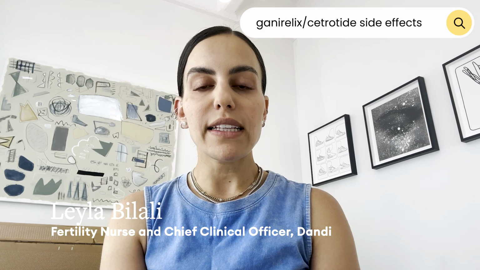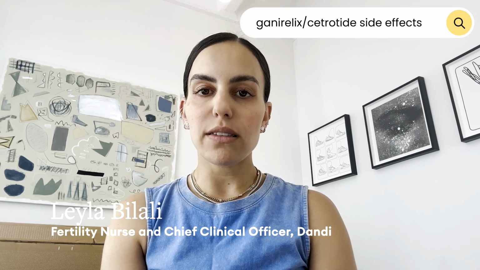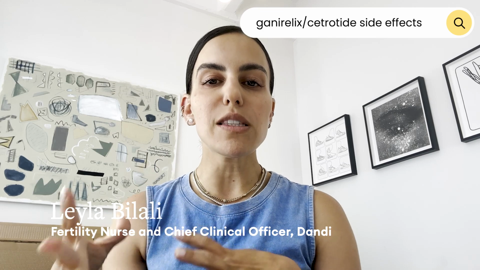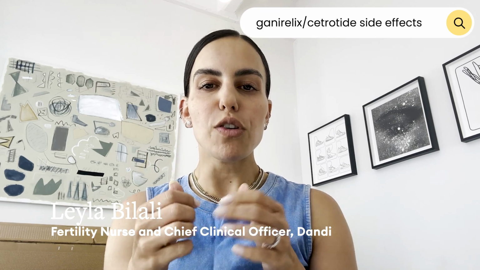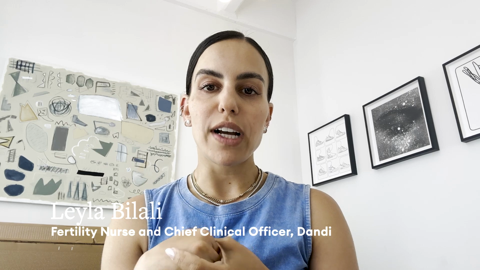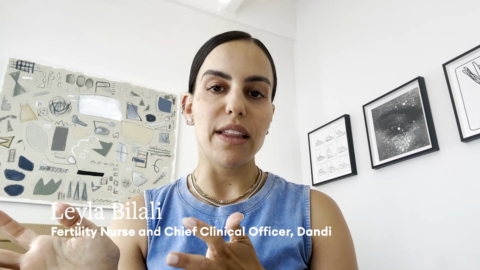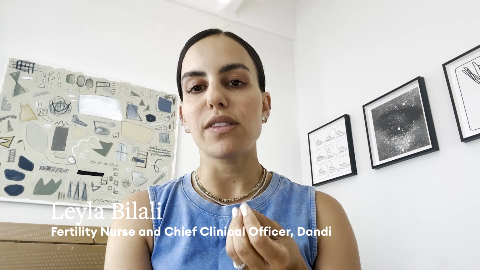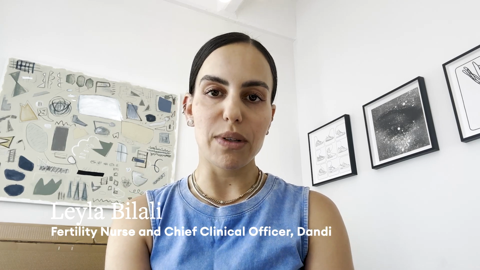The Ganirelix, the needle is a little bit tougher or less smooth as it goes in, so it doesn't go in as smoothly as the other injections, so you might feel a little bit more of a push when you're actually injecting, but that's the only thing that we see with that needle. There is none of that hives reaction that we see with the Cetrotide.